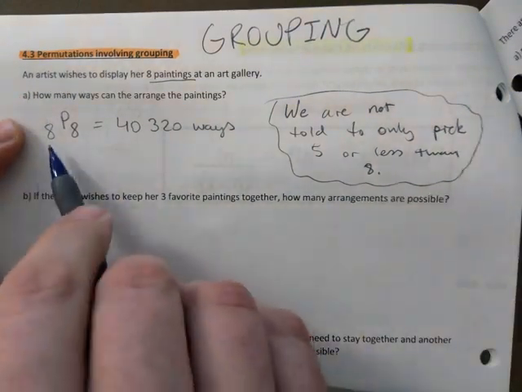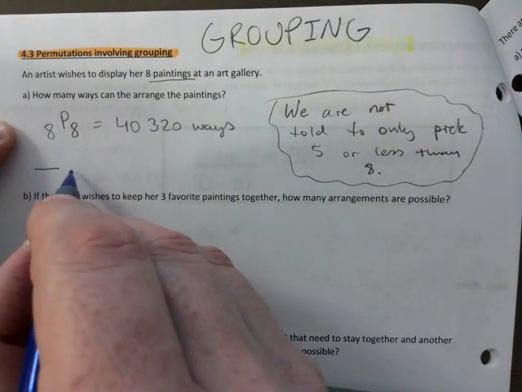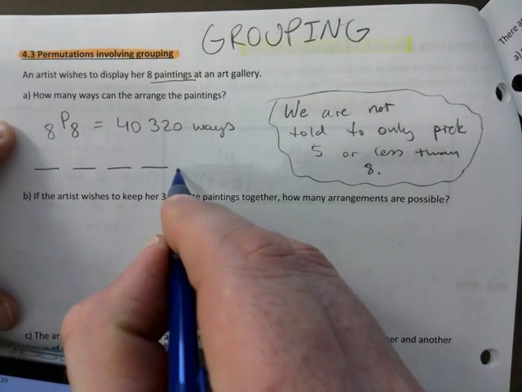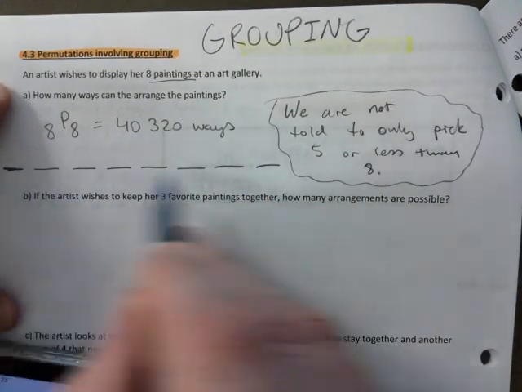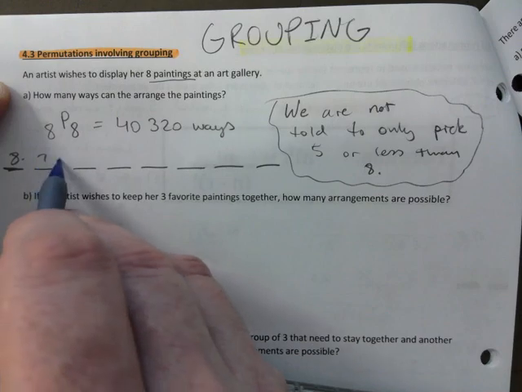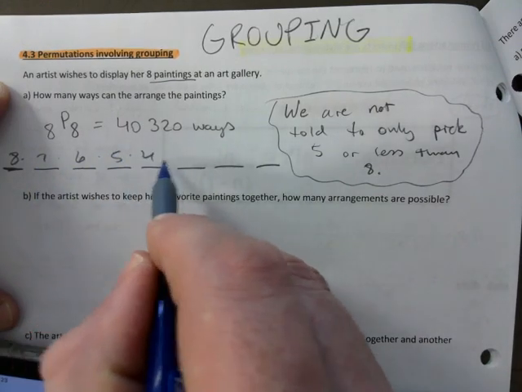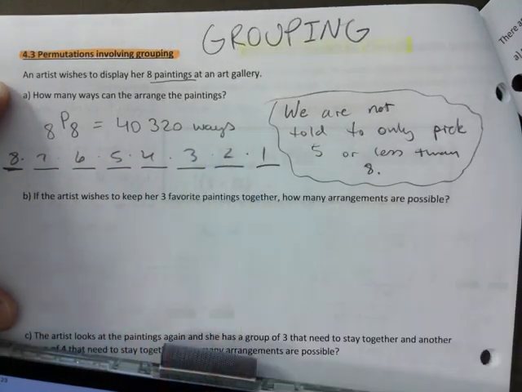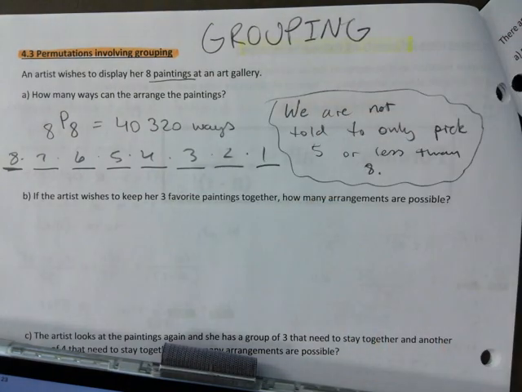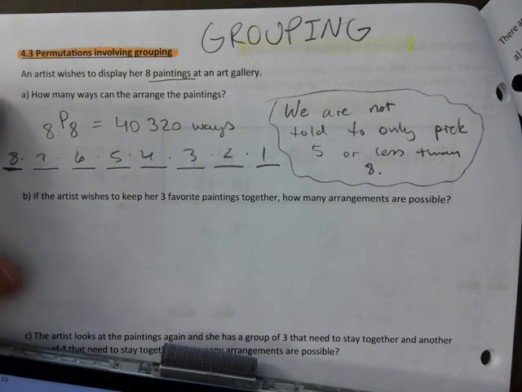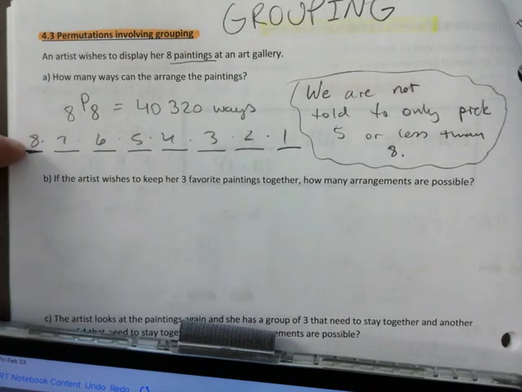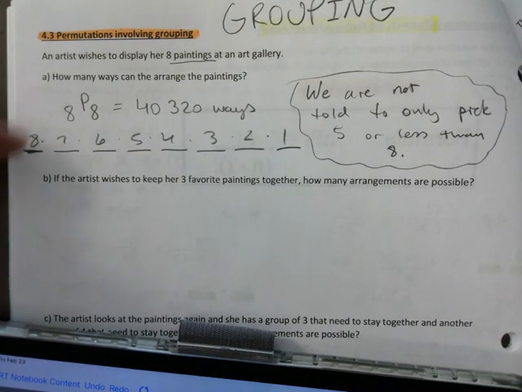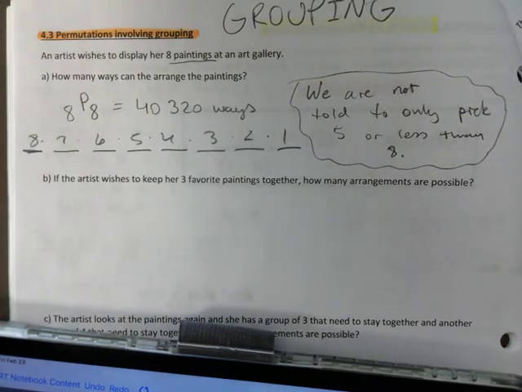So again, 8 pick 8, that means if you were to use the fundamental counting principle, I have 8 slots, and you go 8 times 7 times 6 times 5 times 4, and so on. So it's the same. You would get 40,320 either way. So just use this as a tool or stay with this, whichever one floats your boat. It doesn't really matter to me.